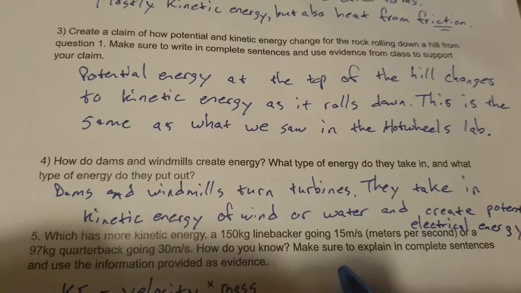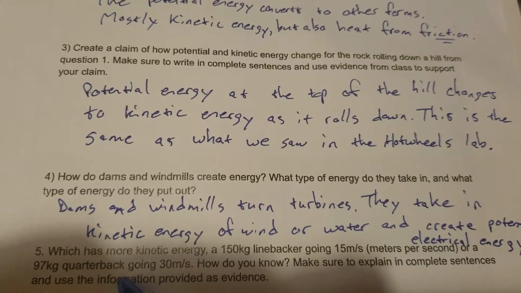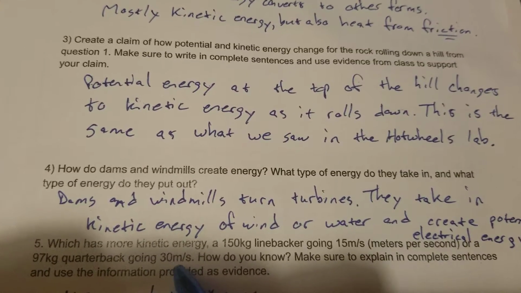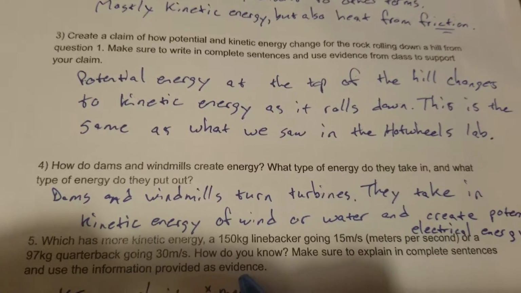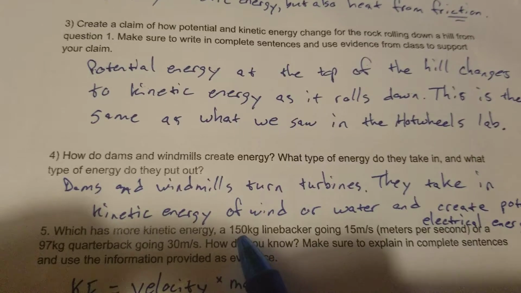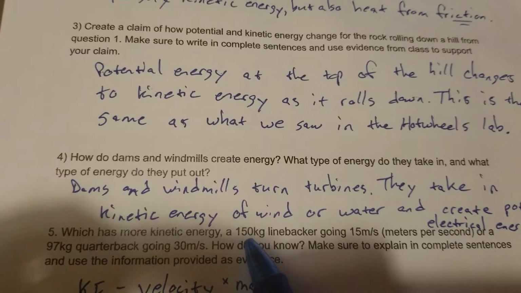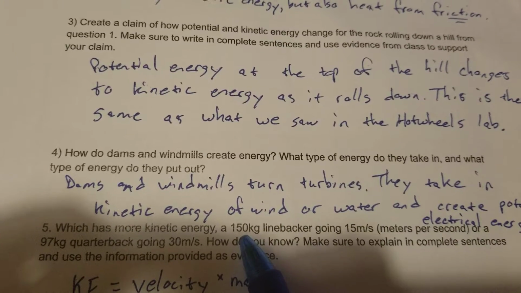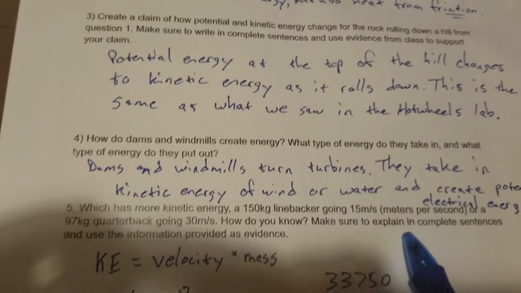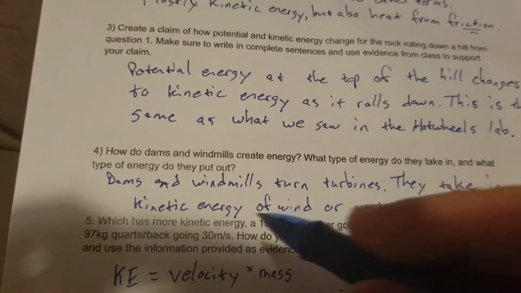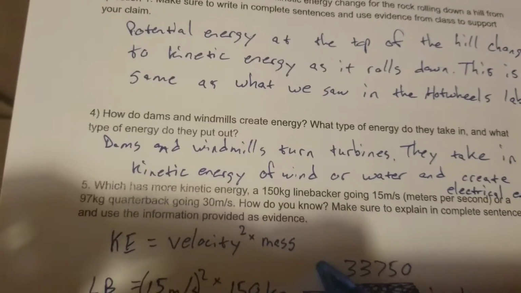Which has more kinetic energy? A 150 kilogram linebacker going 15 meters per second, or the quarterback he is trying to sack, who's 97 kilograms and going 30 meters per second? How do you know? Make sure to explain in complete sentences and use information provided as evidence. I'm not actually going to write the sentences part, but I'm going to show you how to do the math. We talked about how we find kinetic energy by the formula with the mass times the velocity squared.